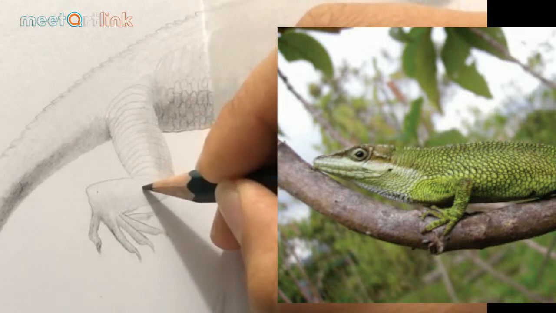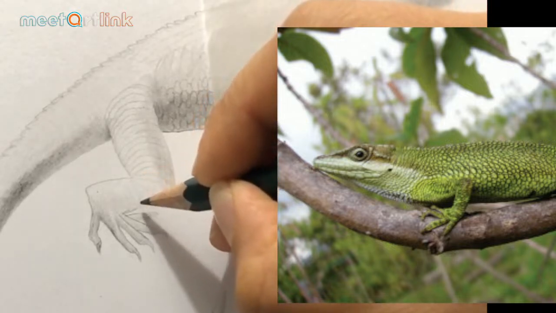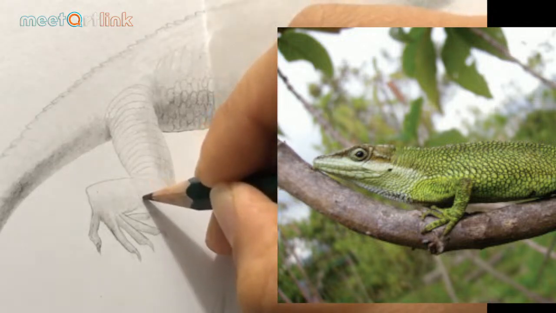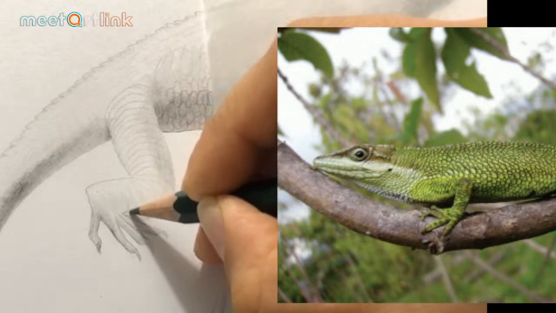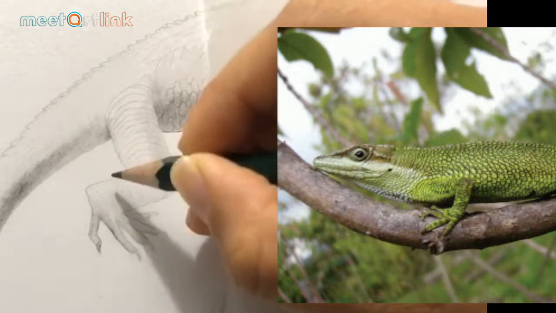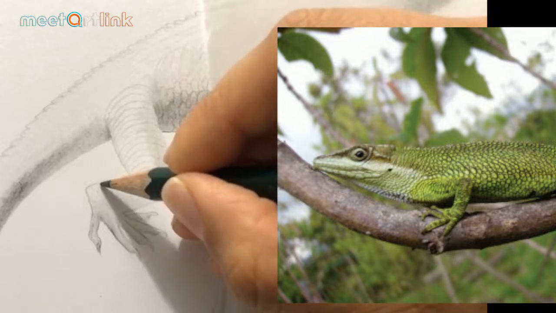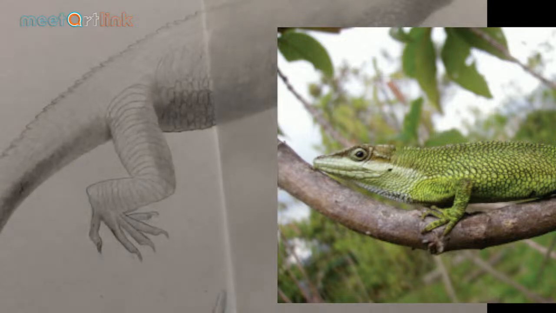But look how far we've gone on this illustration. Alrighty. So that's like the base, and then we go from there.